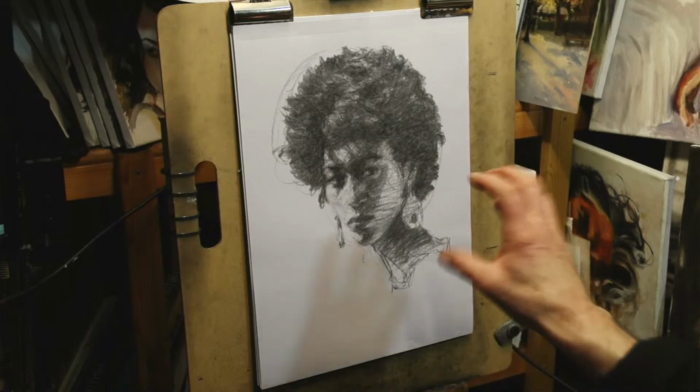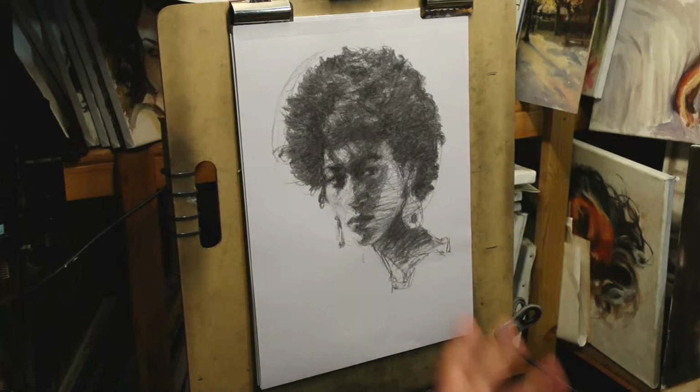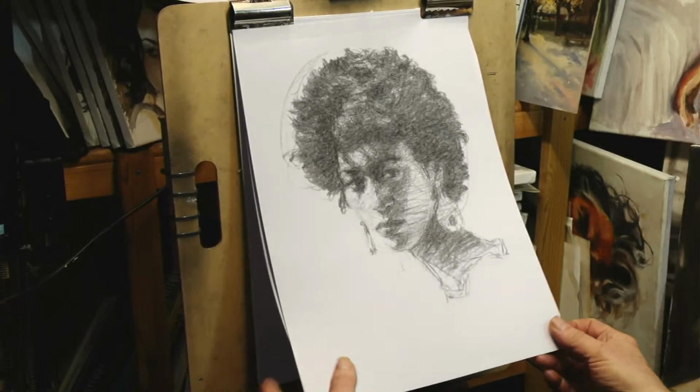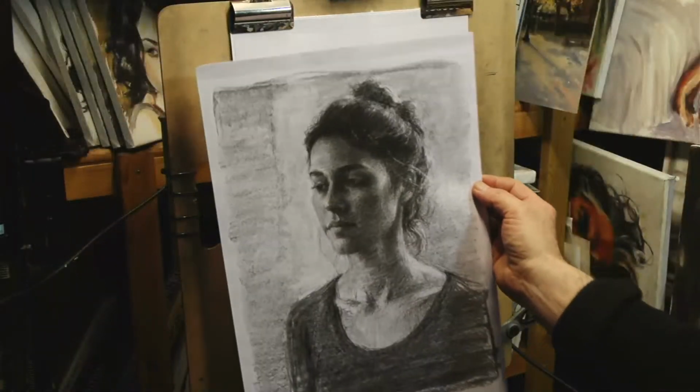What I care about is capturing what I see and what I feel about what I see. That's what I care about. And it's a completely different approach. It almost goes against the idea of having value scales. I draw in shapes and tone, right? That's what I draw in, shapes and tones. That's all I draw in.